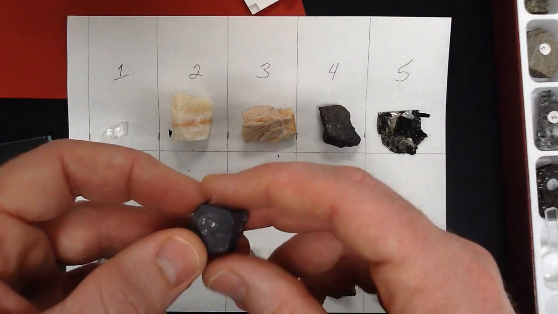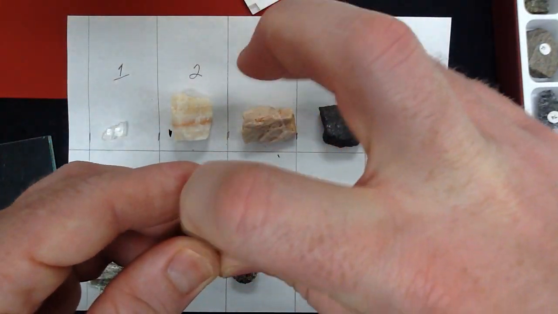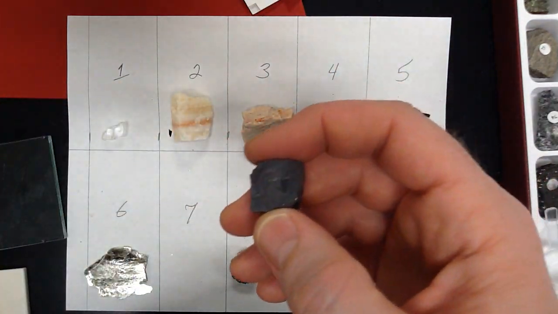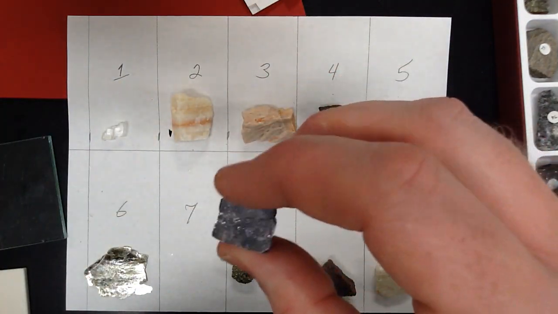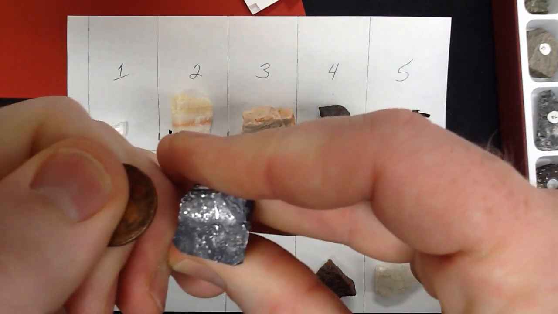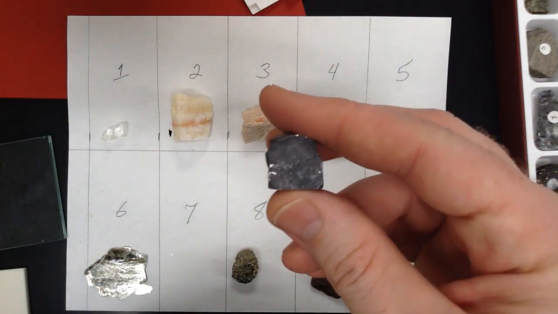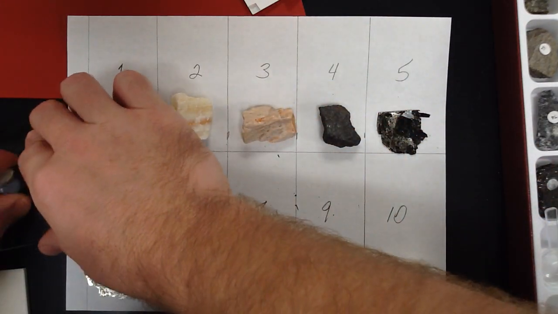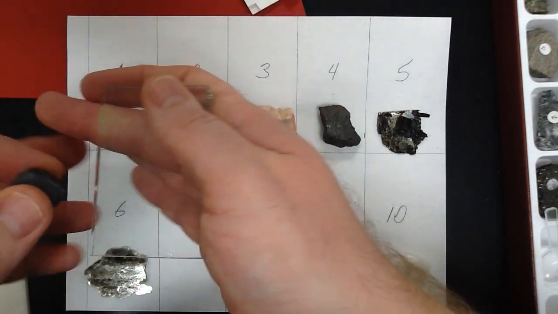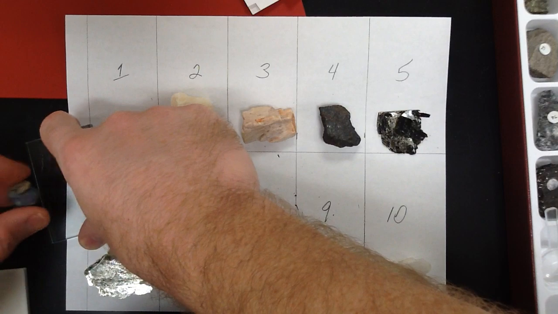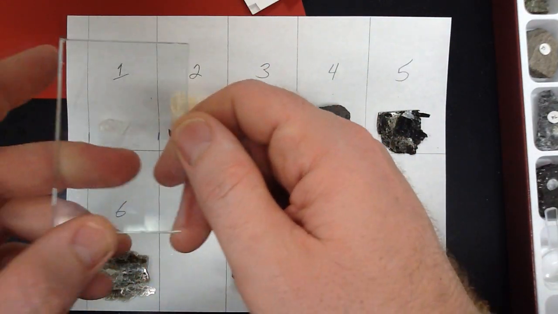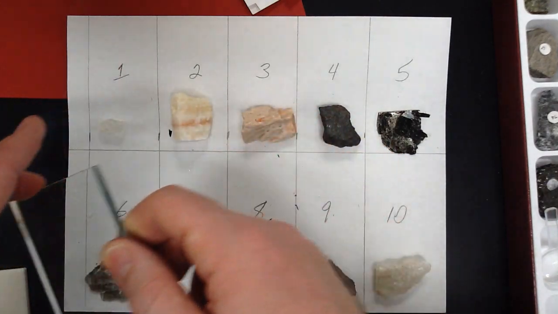Let's go ahead and do the hardness test. Fingernail, no. No scratches with the fingernail. Let's come over to this side and try with a penny. No. No scratches with the penny. Let's try it on the glass plate. Okay, I got no scratch on the glass plate. Yeah, no scratch left behind for this sample on the glass plate.